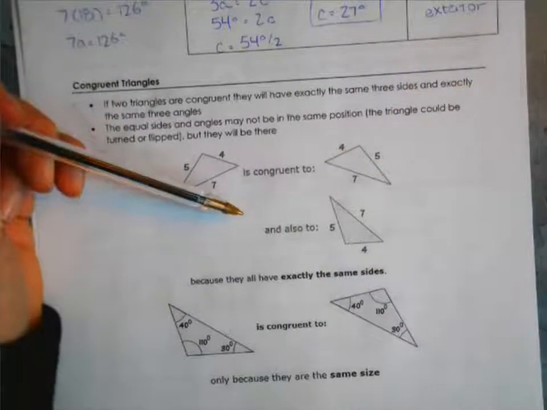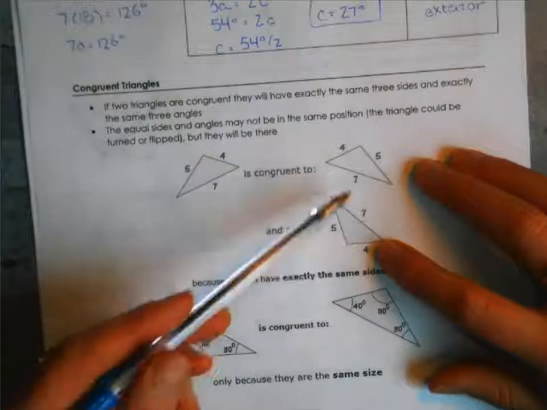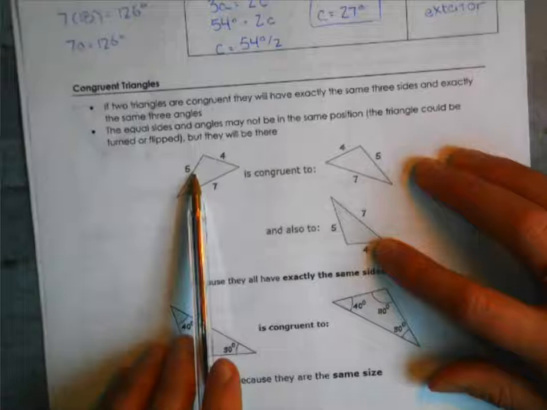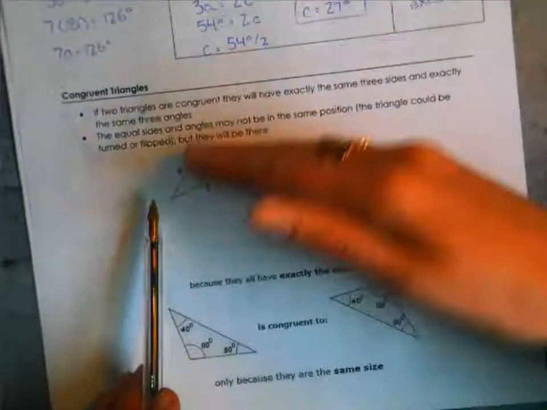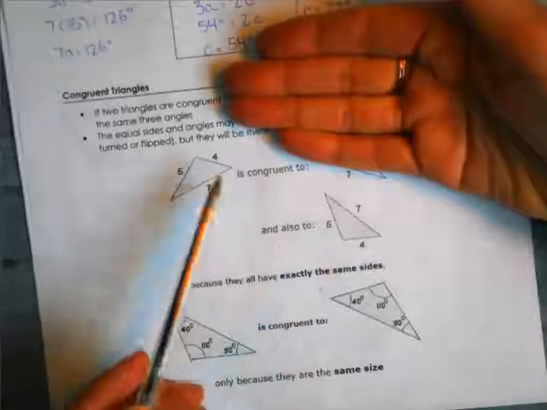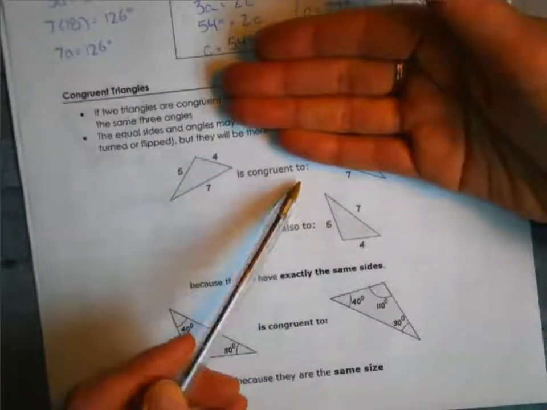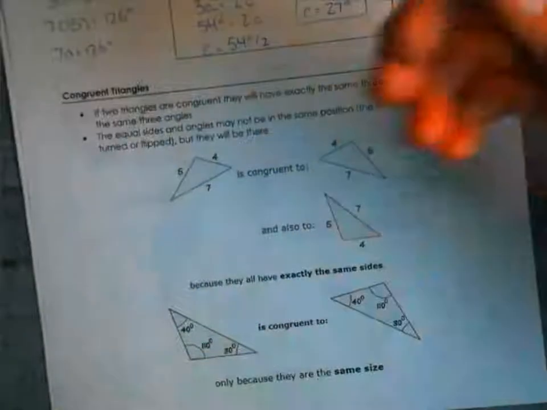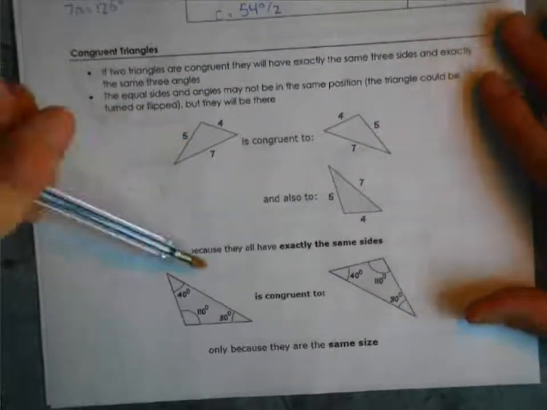So you could also look at this one here, and this one would also be congruent to either one of these, because essentially what you've done now is you've taken this initial triangle and you've flipped it over like that, because now the 4 is on the bottom and the 5 is going up the left side and then the 7 is connecting right there. Okay, so those are congruent triangles based on sides.